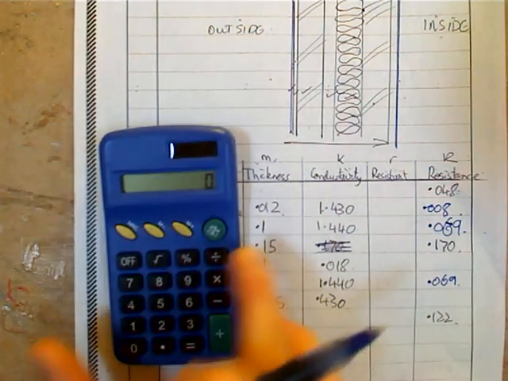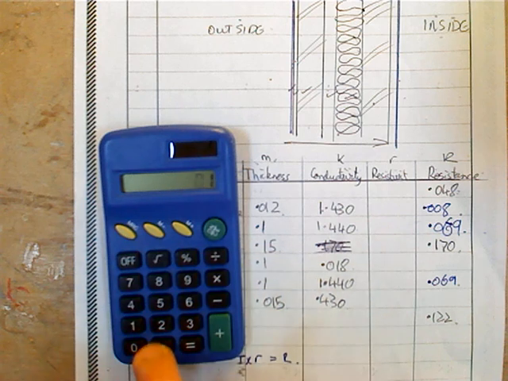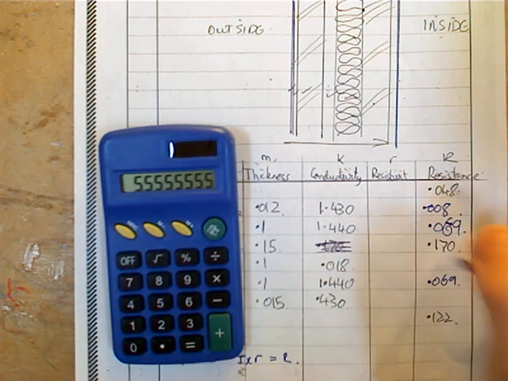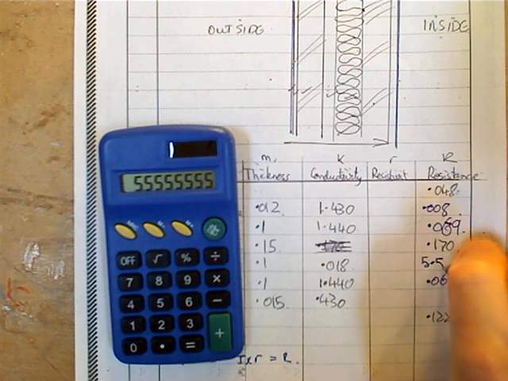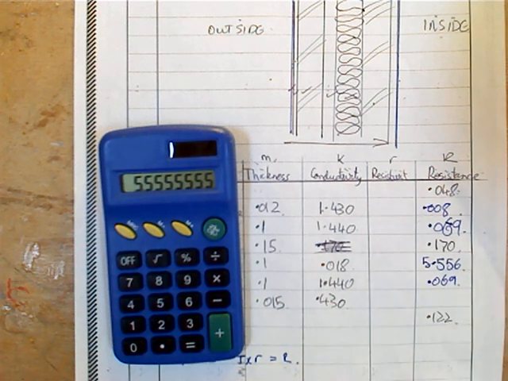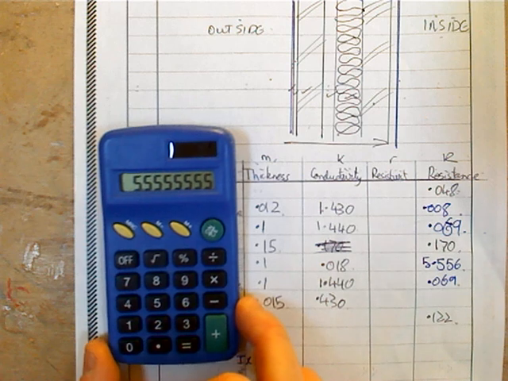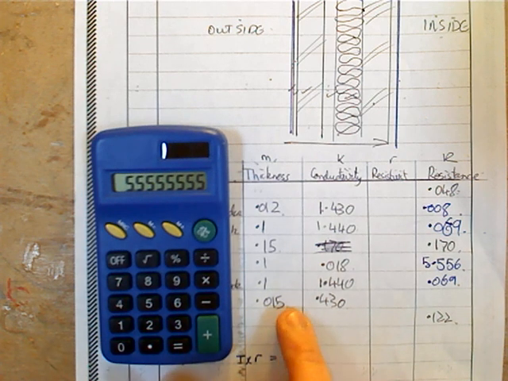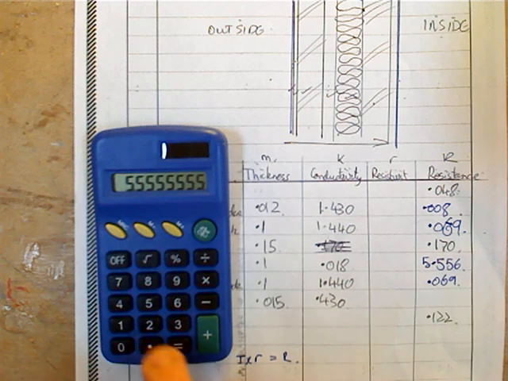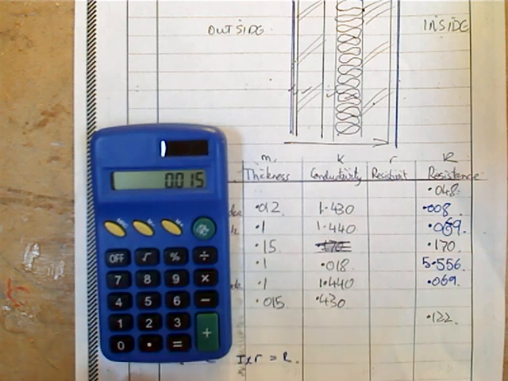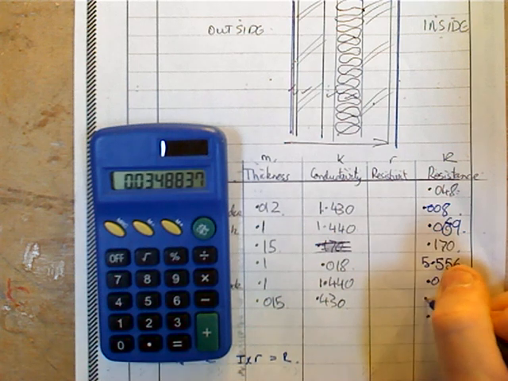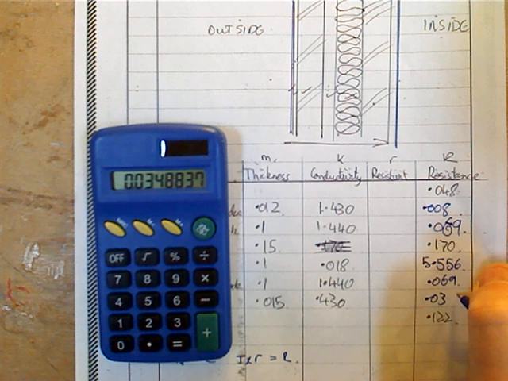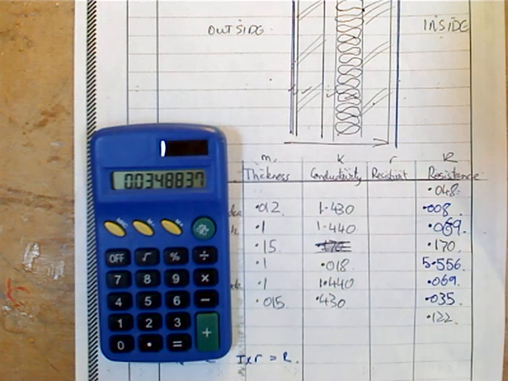Now, insulation. 0.1 divided by 0.018 gives me 5.556. Is that all right? Do we all understand that? You can see it on the calculator, so I'm rounding to 3 decimal places. And then the interior plaster is 0.015 divided by 0.430 equals 0.035.